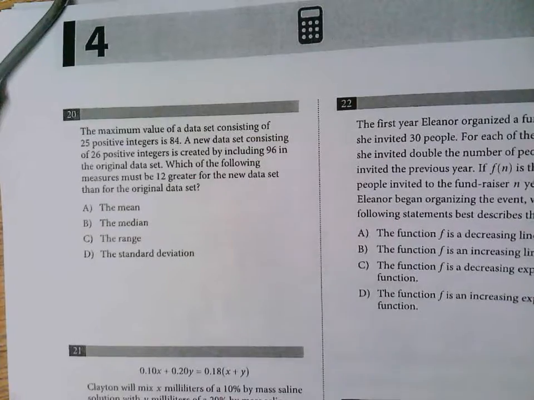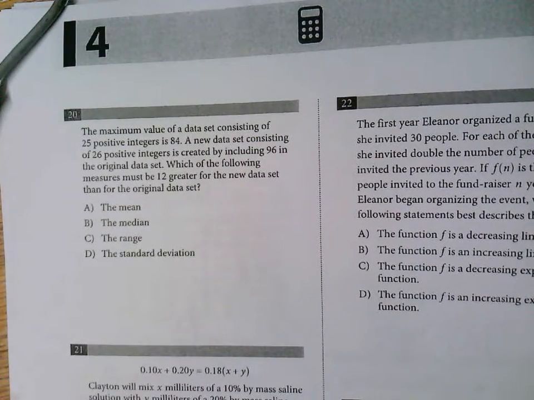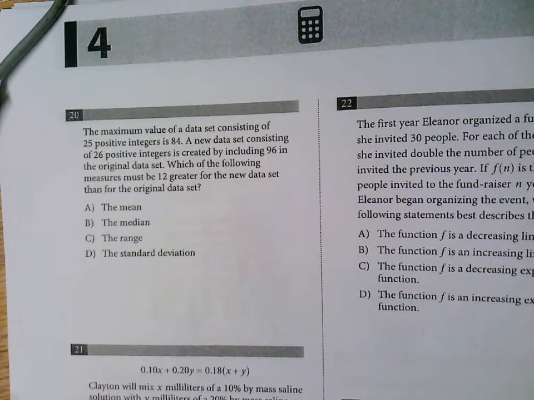The maximum value of a data set consisting of 25 positive integers is 84. That's the maximum. A new data set consisting of 26 positive integers is created by including 96 in the original data set. Which of the following measures must be 12 greater? It's got to be the range, right?